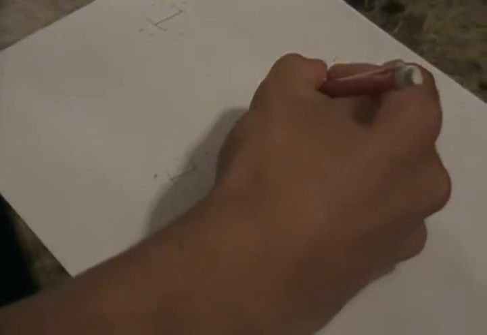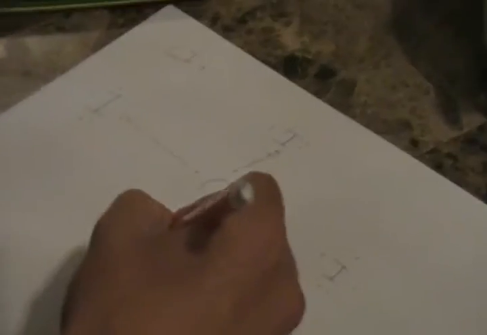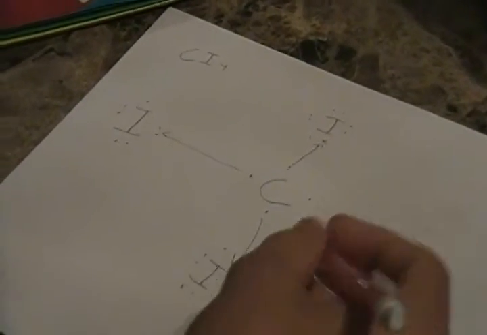Now, carbon can donate an electron to each of the 4 iodine atoms so that their energy levels are filled. And carbon now has a +4 charge. So we'd write this, C +4, iodine -1, and there are 4 of the atoms here. Okay, ready to try one for yourself? Let's give it a whirl.